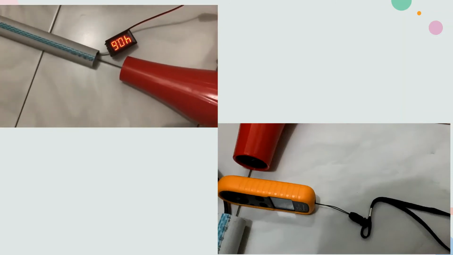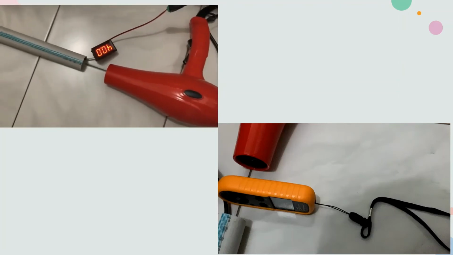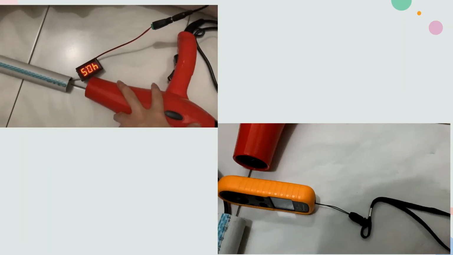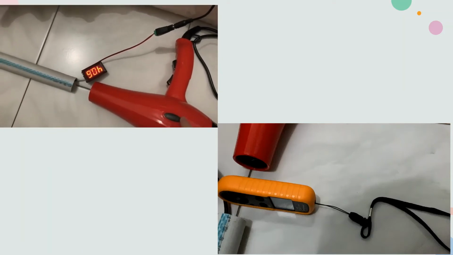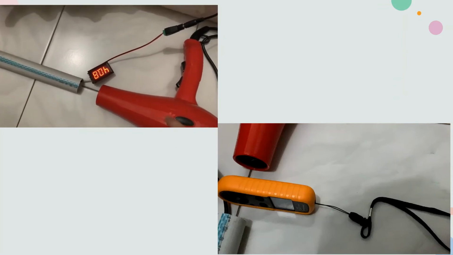And now we wait for the flow to be uniform and steady state, so that we can take an accurate reading of the inlet mean temperature, the inlet mean velocity, and also the outlet mean temperature.